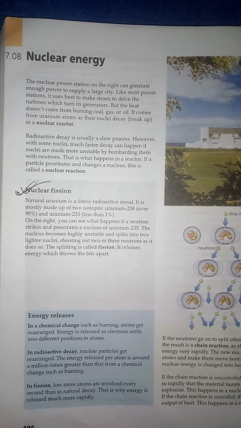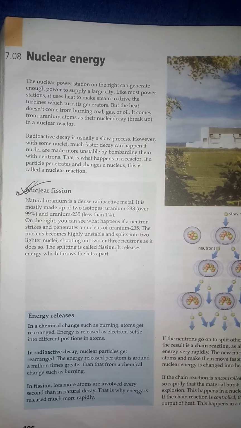Okay, let's start. The nuclear power station on the right can generate enough power to supply a large city. Like most power stations, it uses heat to make steam to drive the turbines, which turn the generator, but the heat doesn't come from burning coal, gas or oil. It comes from the uranium atoms as their nuclei break up in a nuclear reactor.